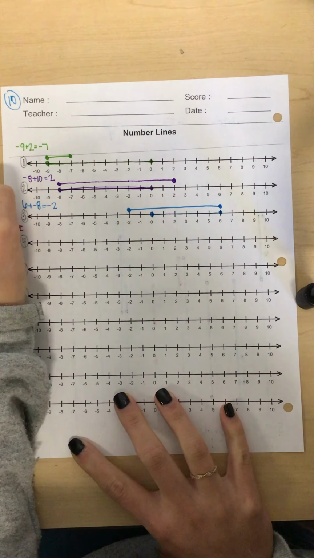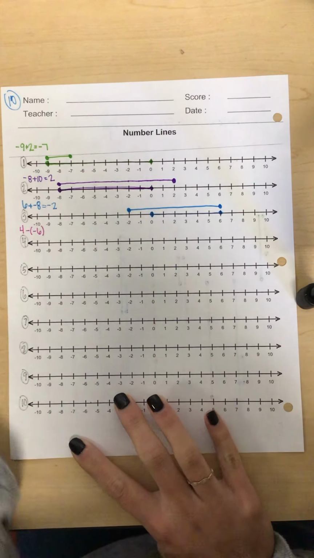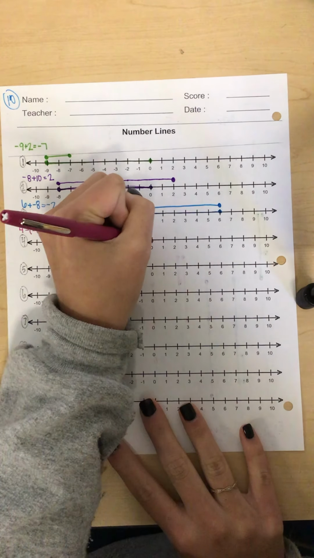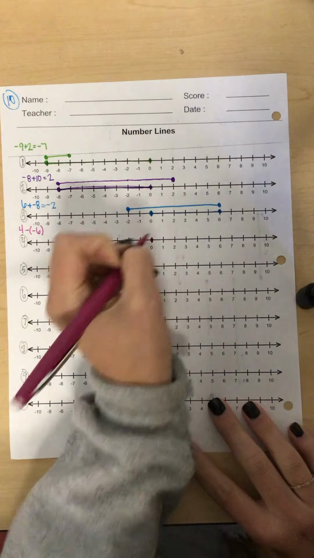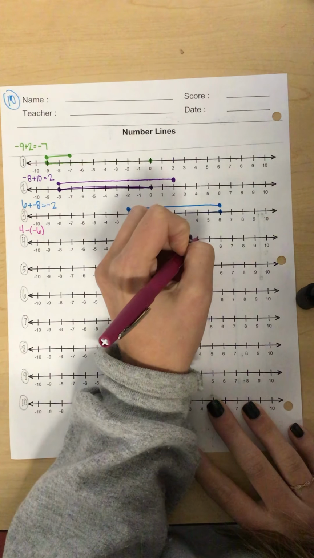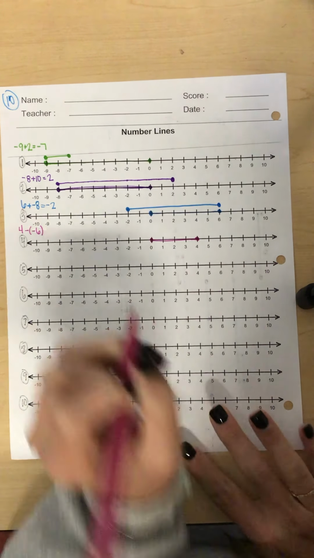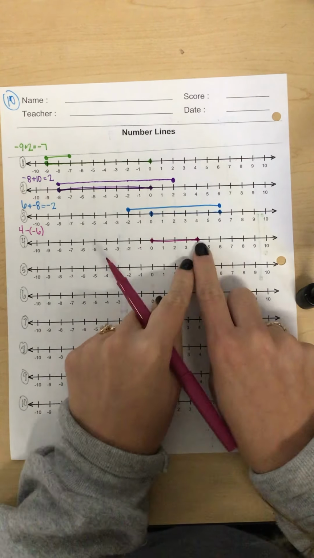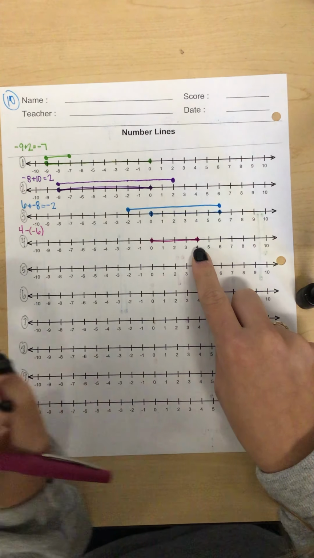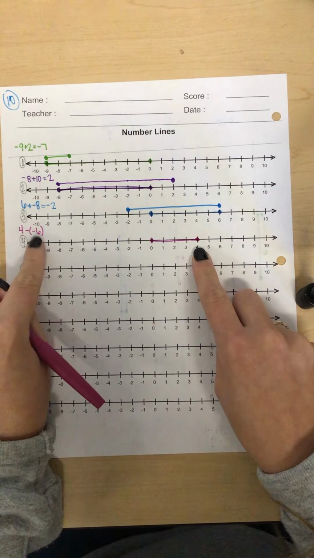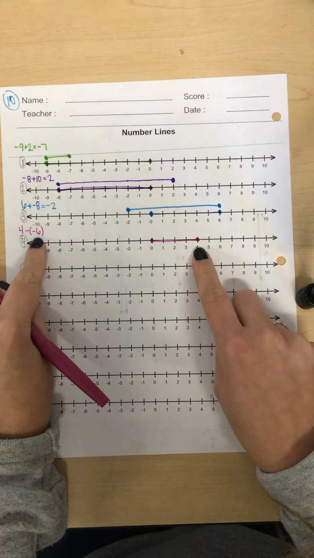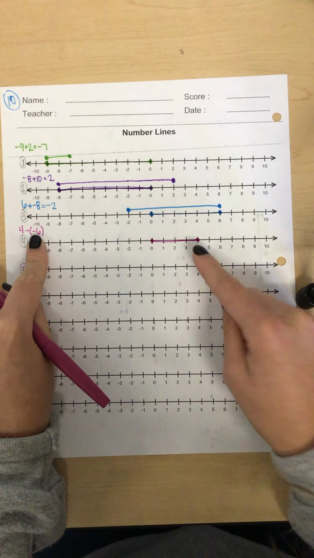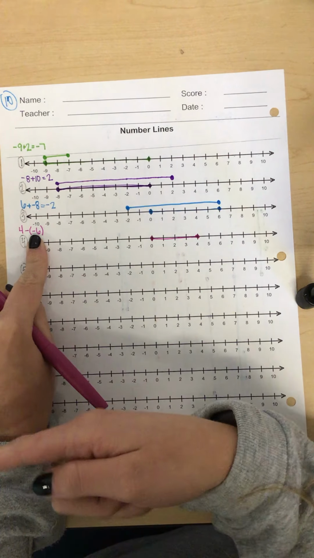All right, here's another one of those tricky ones. So 4 minus -6. So we always start at 0. We're going to go to +4. Okay, so we're at +4. Now we need to take away -6. Well, let's pretend this is a +6. If this was a +6, normally to take away 6, I would go to the left.